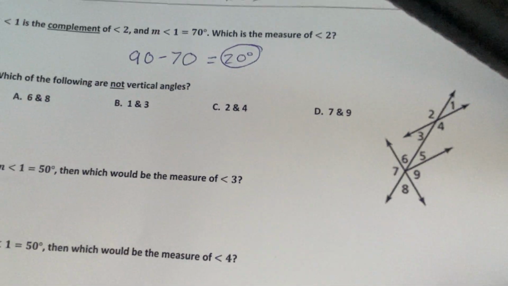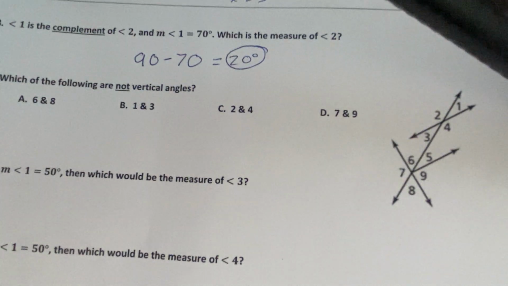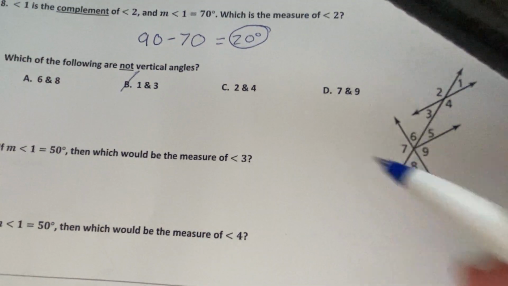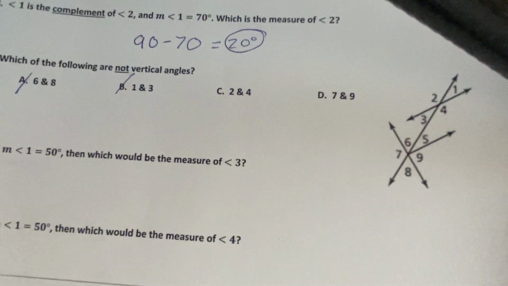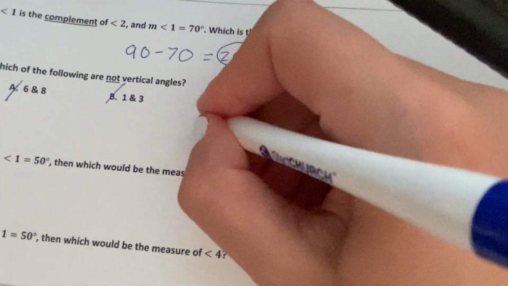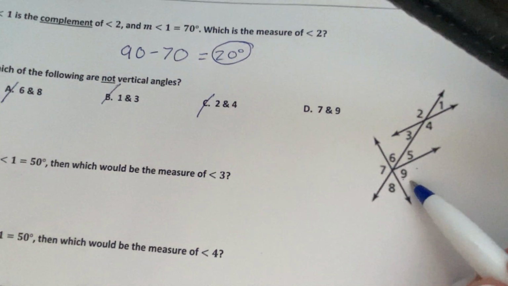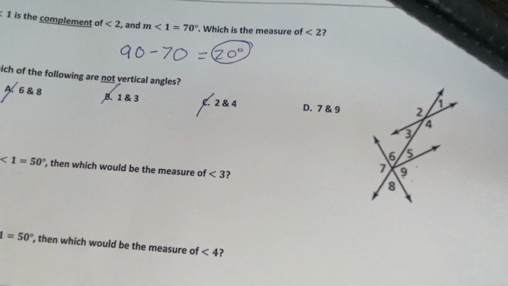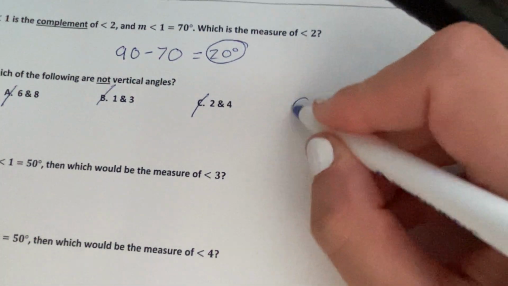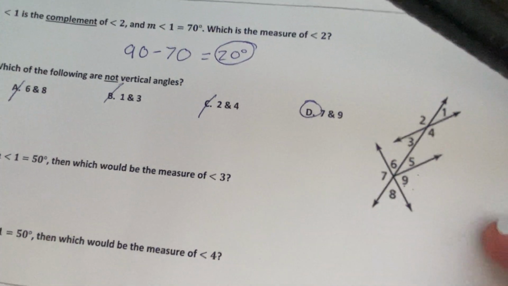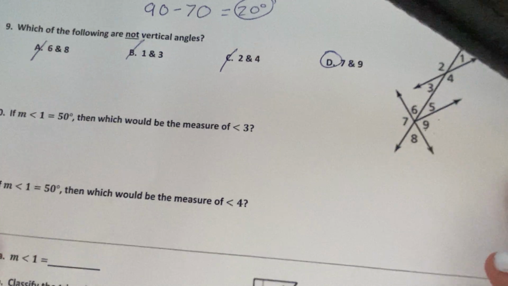All right, so which one of these is not a vertical angle? So we talked about this when we went through vertical angles. But we know 1 and 3, those are vertical angles, so we can cross those off. We know 6 and 8, those are vertical angles, we cross that off. 2 and 4, those are vertical angles. So 7 and 9, these are the ones that are not. If you did 5 plus 7, then yeah, but 7 and 9 are the ones that are not vertical angles. All right.